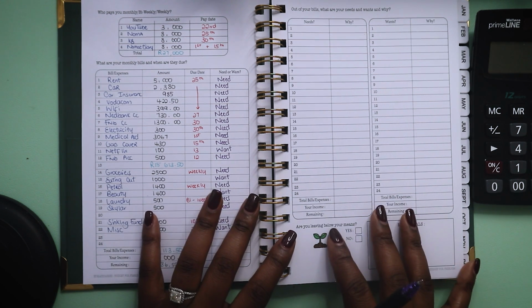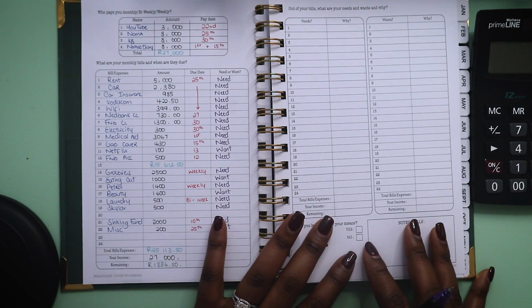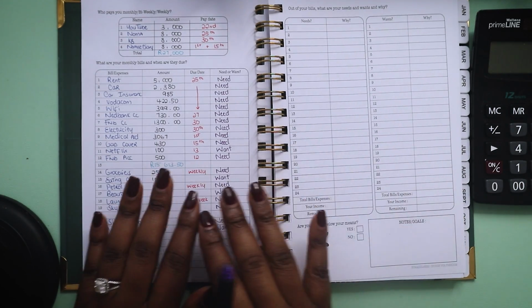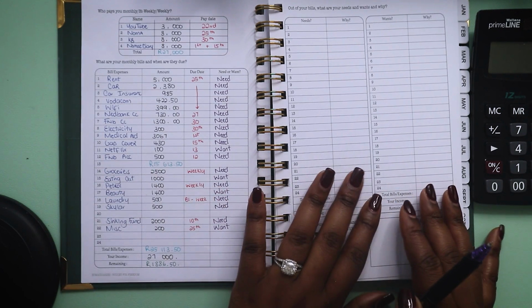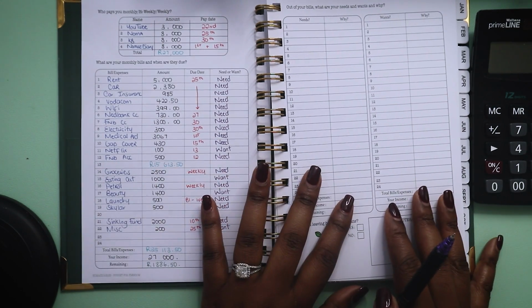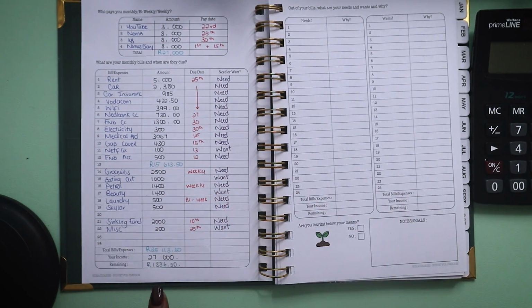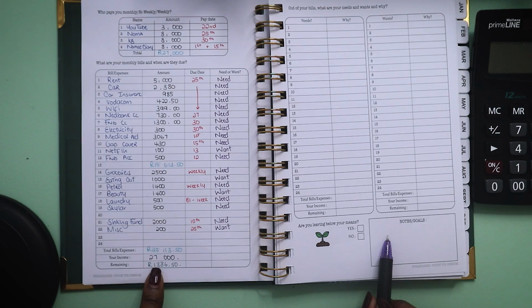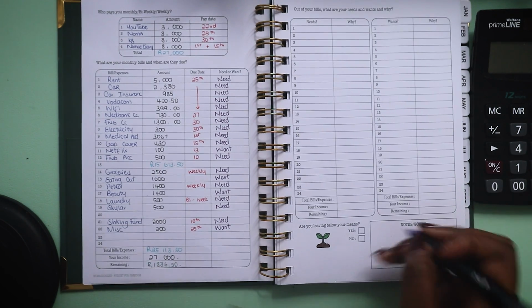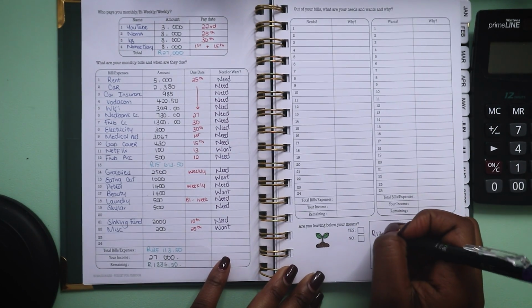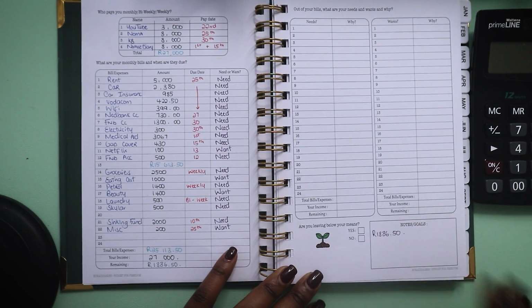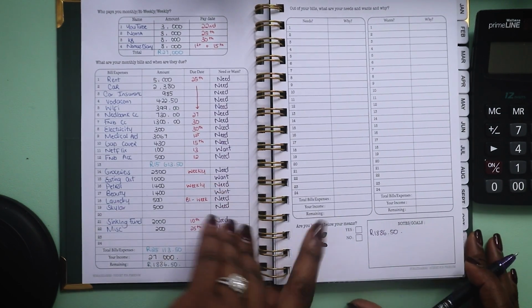But another thing that's going to tap into your emotions psychologically is to understand why a certain bill is a need and why a certain bill is a want. So what I'm going to do on my notes over here is write down the 1,886 Rand 50 as the money I have left over.